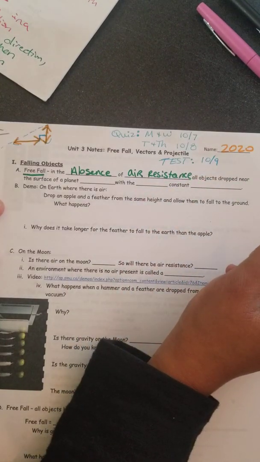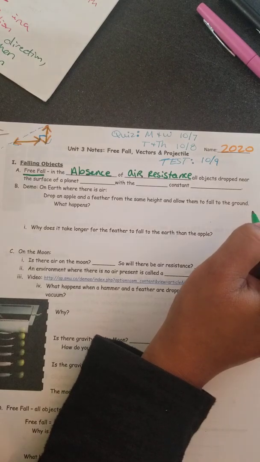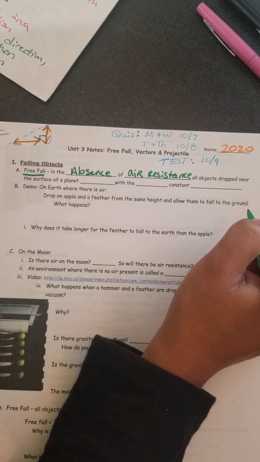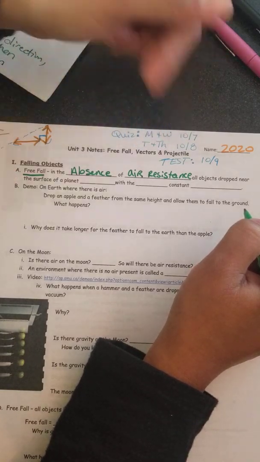Okay? In the absence of air resistance. Now, we live here on planet Earth, and we're humans, so we have to do this thing called breathing air. Okay? And so when we talk about free fall here on planet Earth, obviously we're not talking about every single air molecule being removed and no longer there. Because we have to breathe air, for us, free fall is, yes, truly in the absence of air.